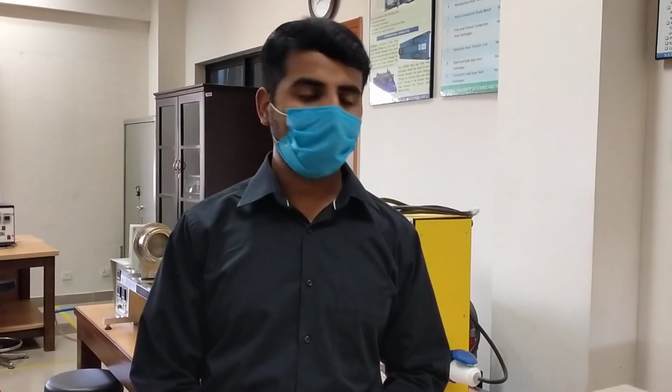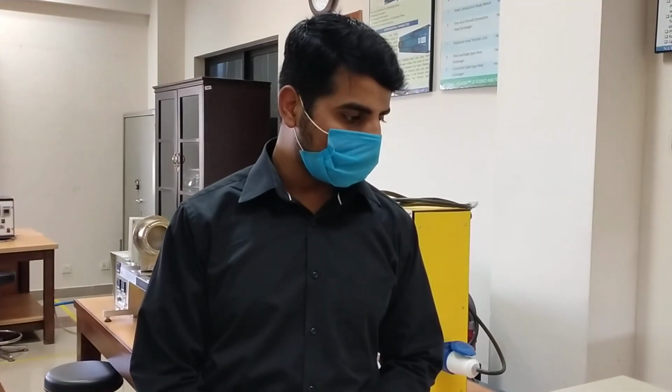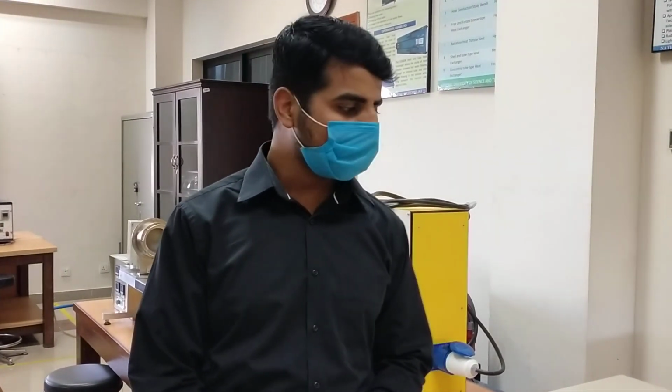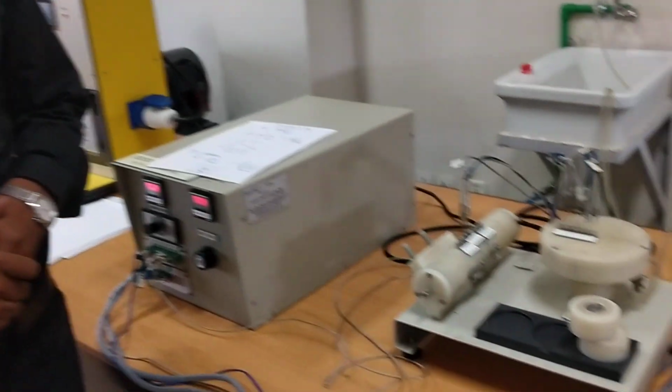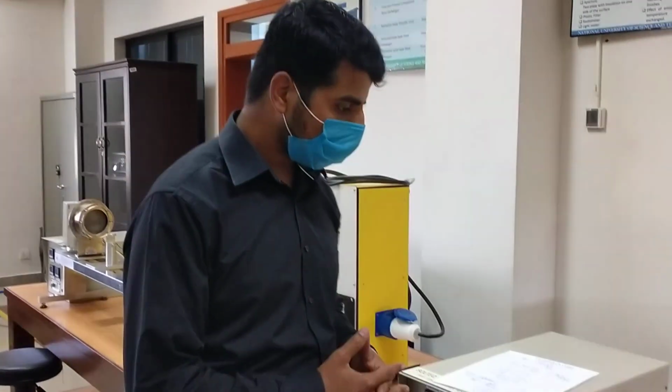Okay, assalamualaikum everyone. Today we have to look at the conduction experiments. So you have studied both modes in theory, the linear conduction and the radial conduction. Conduction is the heat transfer from one end of the material to the other end due to the vibrational motion of the atoms and the movement of electrons.